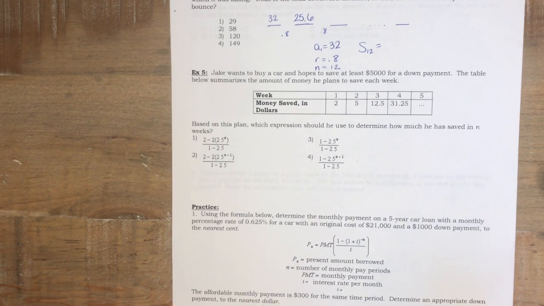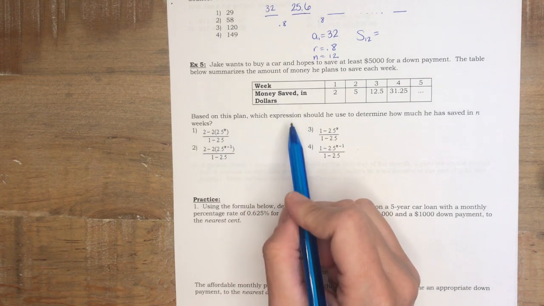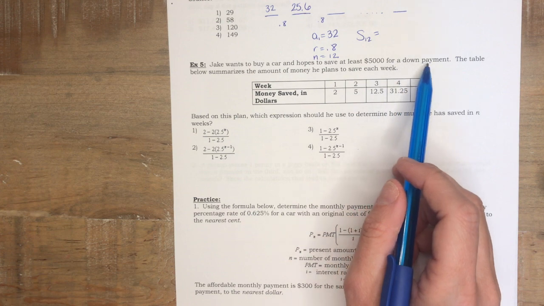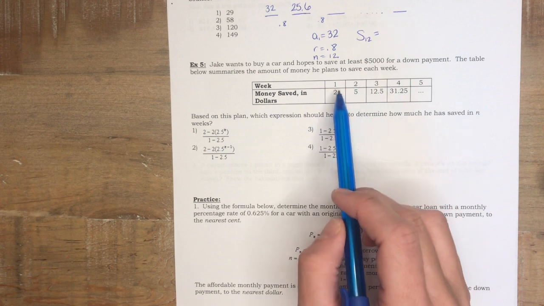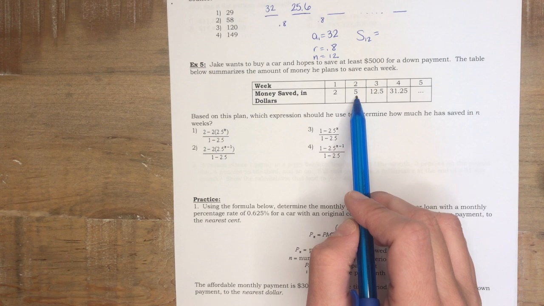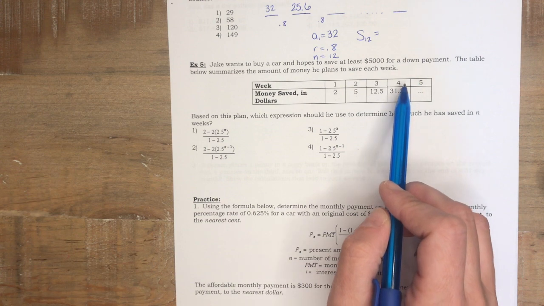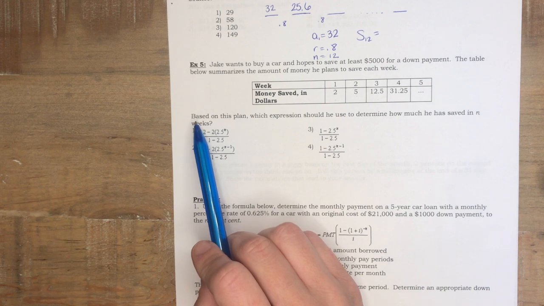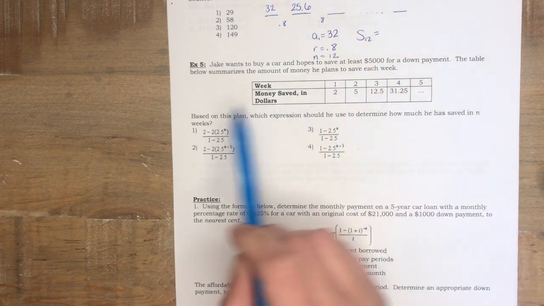All right. And then the last example here, again, I'm going to kind of go through it, and then I want you to see if you could try it. So Jake wants to buy a car and hopes to save at least $5,000 for a down payment. The table below summarizes the amount of money he plans to save each week. So in week 1, he's going to save $2. In week 2, he's going to save $5. In week 3, he's going to save $12.50. And in week 4, he's going to save $31.25.